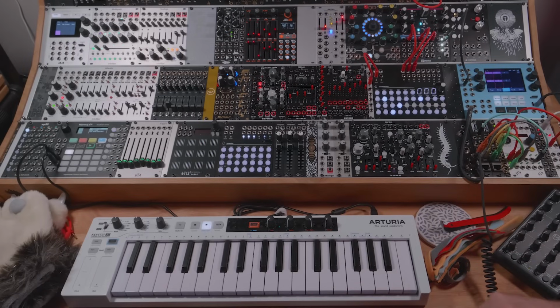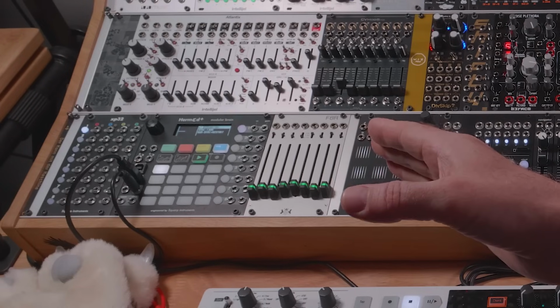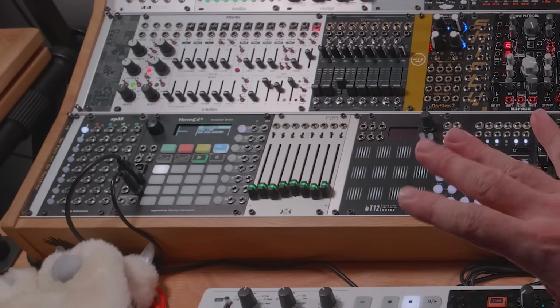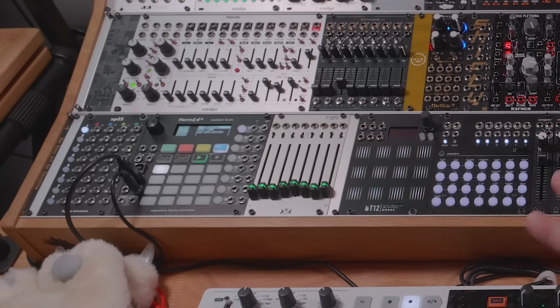Holy moly, we made it to the lowest row. We did it. Main sequencer, the Hermod Plus. I have done a video on this. Before I got the Hermod Plus, the Hermod spent a lot of time in my rack, and then I ended up switching it out for some more analog sequencing. But with the advent of the Hermod Plus, it's back as the main sequencer in my rack, and I love it. I think it's great. I've done a video on it, obviously.